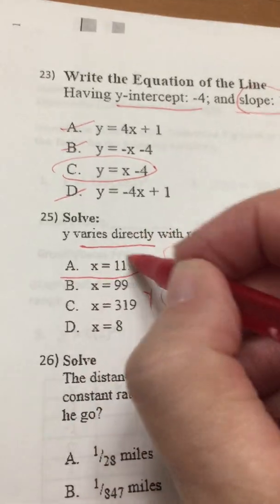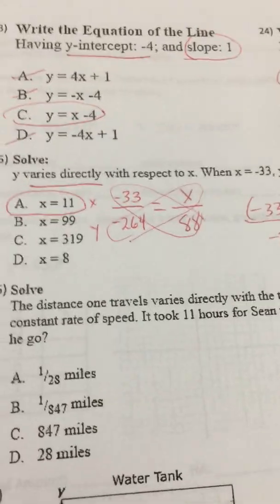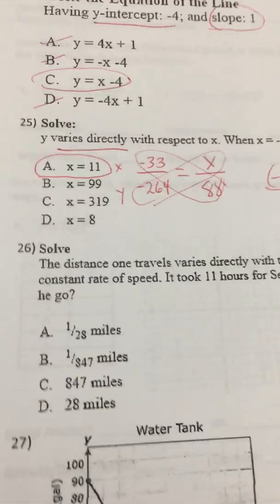So if you have not paused the video at this point, go pause the video and finish this worksheet, and then come back and check your answers and see how you're doing.